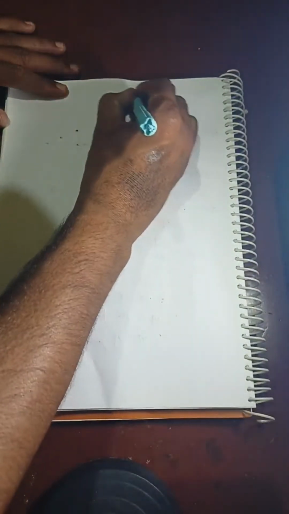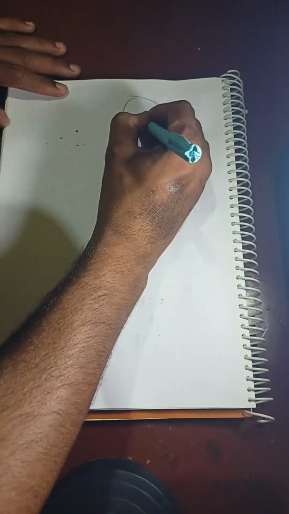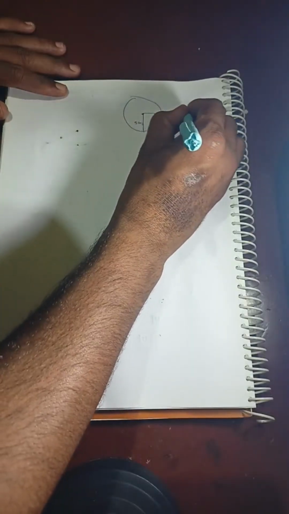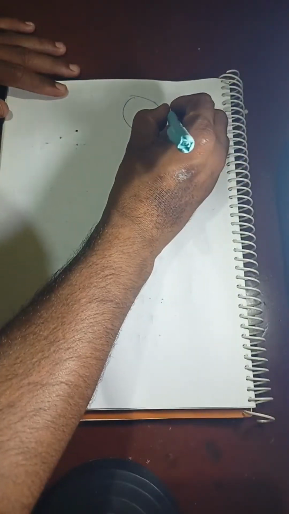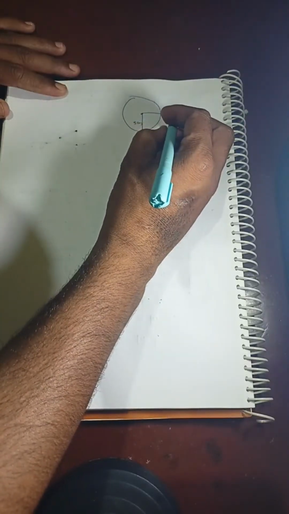Very simple. Now see how we are going to draw this. This is a circle, and the radius is given as 5 centimeters. The line from the center of the circle is given as 12 centimeters.